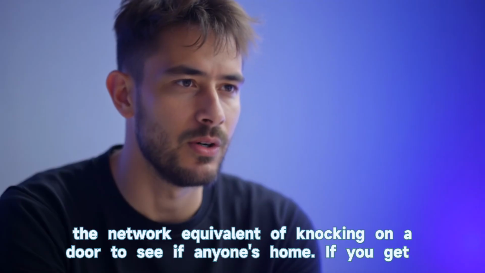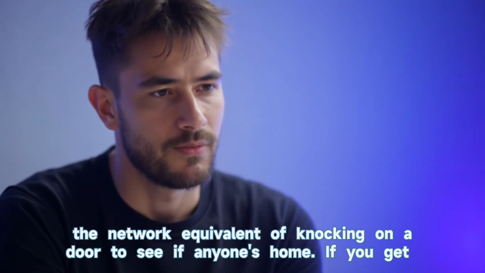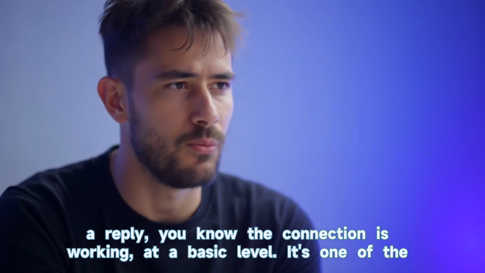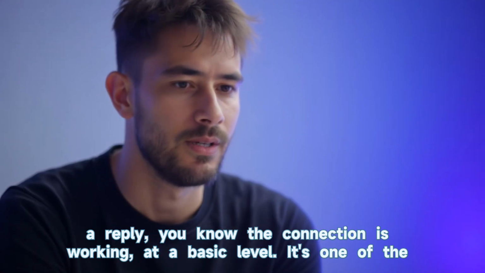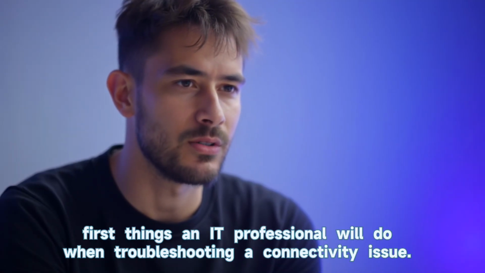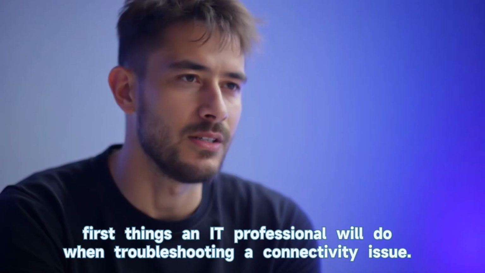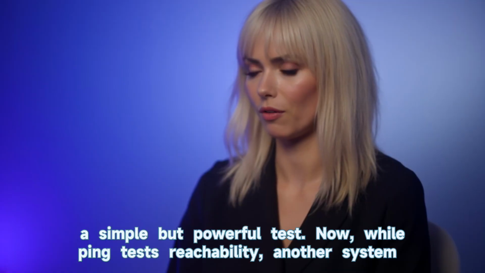It's the network equivalent of knocking on a door to see if anyone's home. If you get a reply, you know the connection is working at a basic level. It's one of the first things an IT professional will do when troubleshooting a connectivity issue. A simple but powerful test.